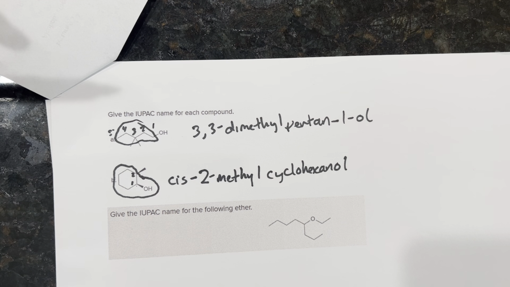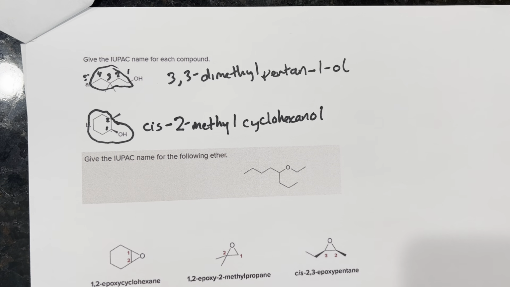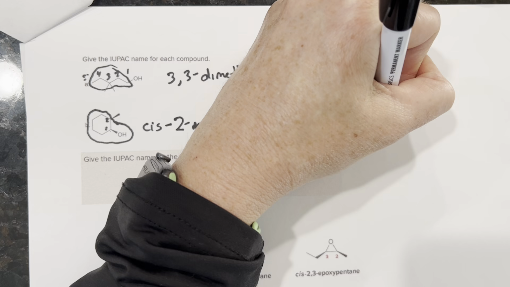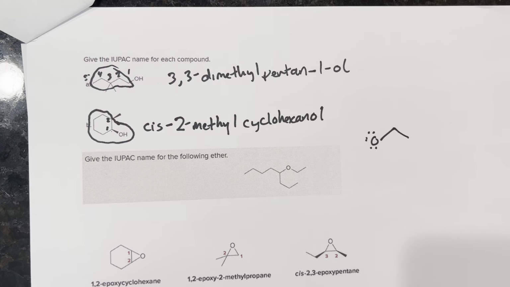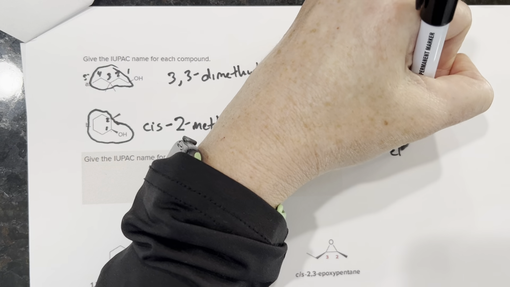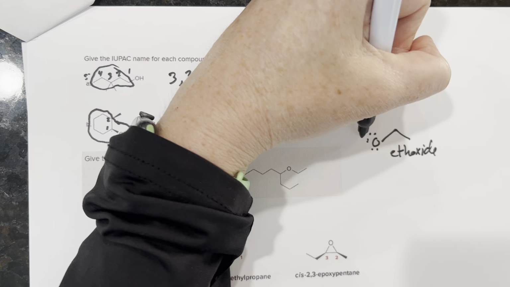Okay. Then we have ethers. So ethers are kind of interesting. They essentially will break apart into two different portions. Thankfully, we've already been labeling them in terms of nucleophiles. So for example, if we had something like this, we were calling this ethoxide, and that would have a negative charge.